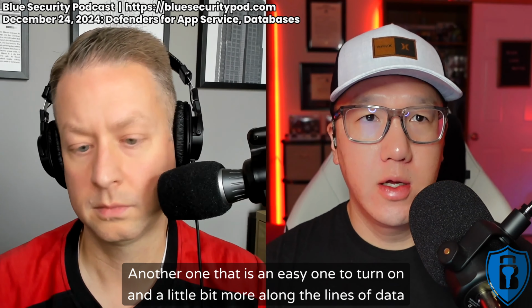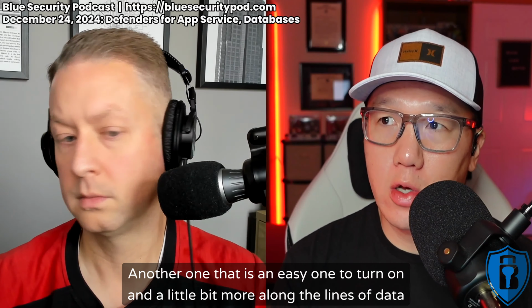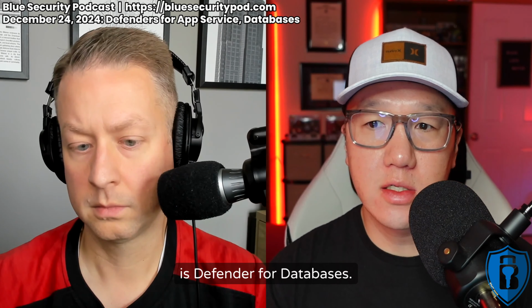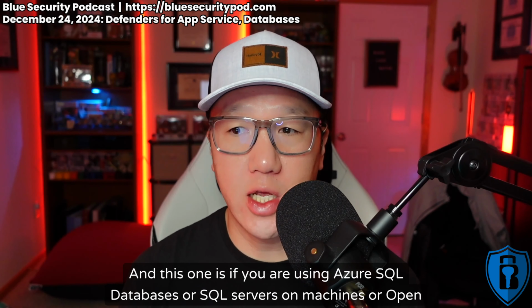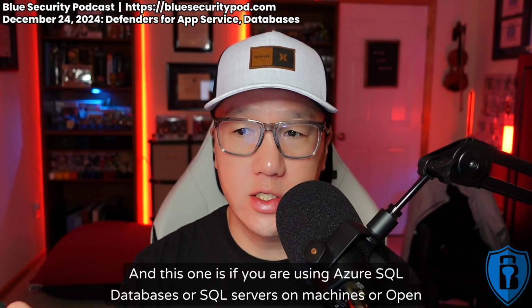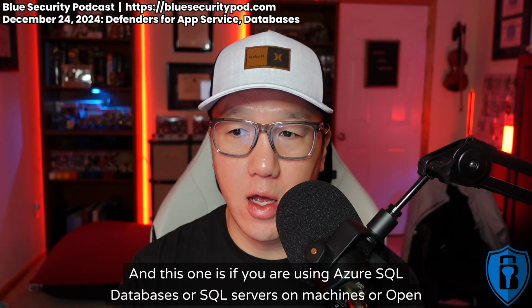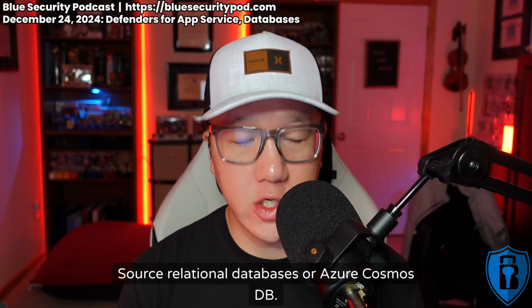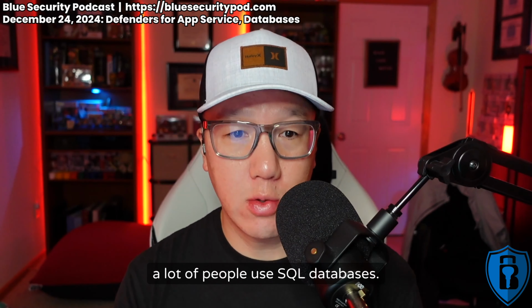Another one that is an easy one to turn on, and a little bit more along the lines of data, is Defender for Databases. And this one is if you are using Azure SQL databases or SQL servers on machines or open source relational databases or Azure Cosmos DB. And so a lot of people use SQL databases.